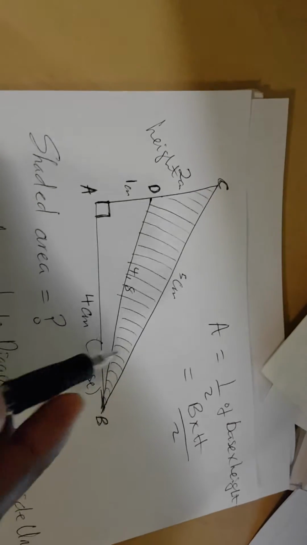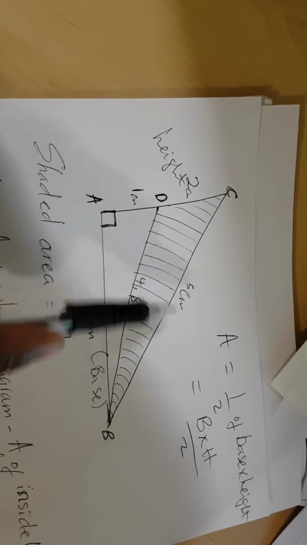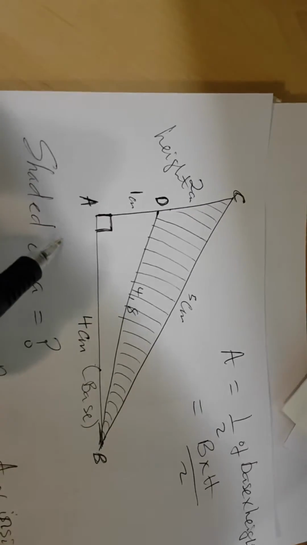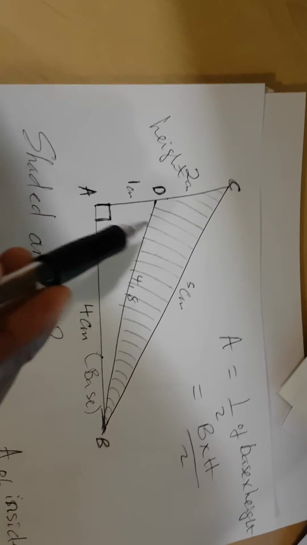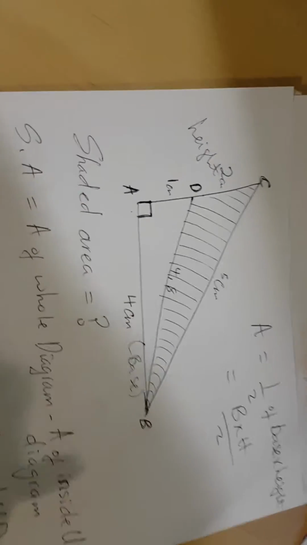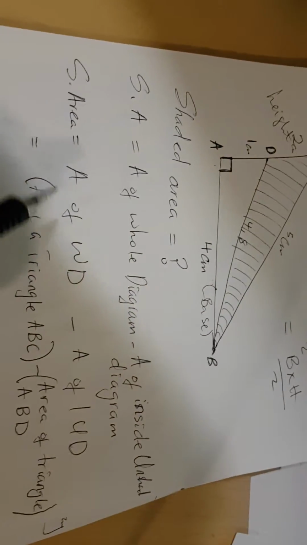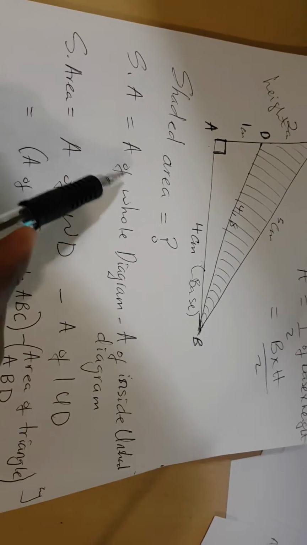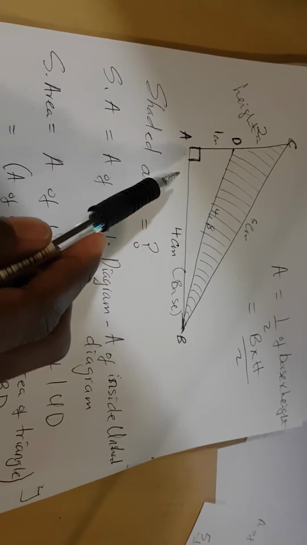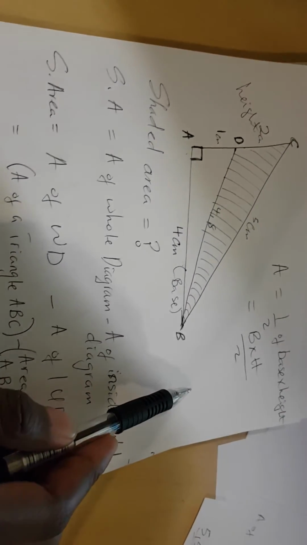Okay, so now if you have to calculate the shaded area in this diagram, it seems like this diagram is a triangle, and inside the triangle we have the unshaded diagram, which is also a triangle. So it means we must start by calculating the area of the whole diagram. So shaded area is the area of the whole diagram minus the area of the inside unshaded diagram, and the inside unshaded diagram is triangle ADB, and the area of the whole diagram is triangle ABC.